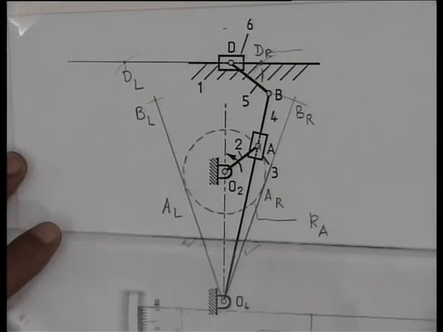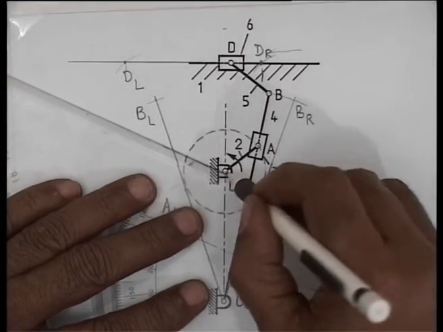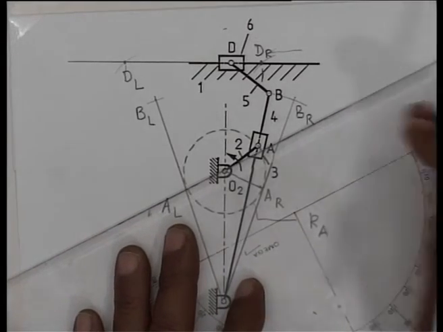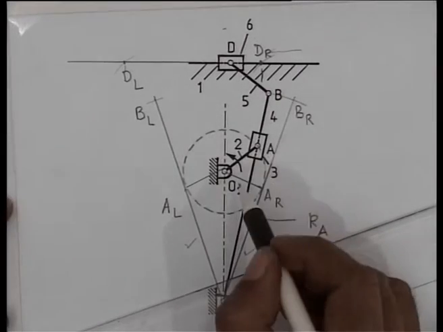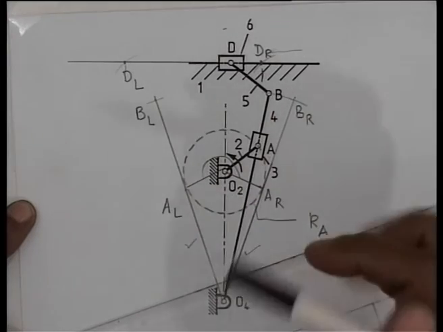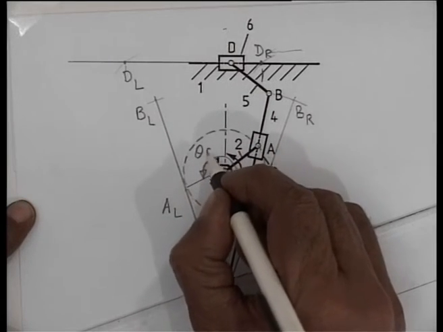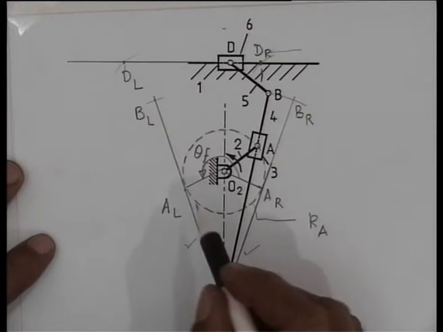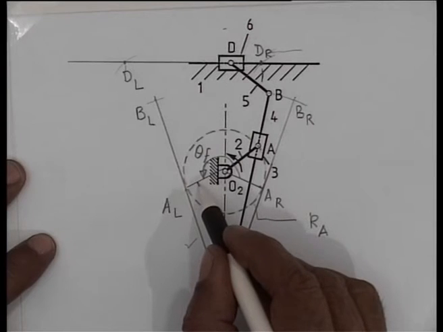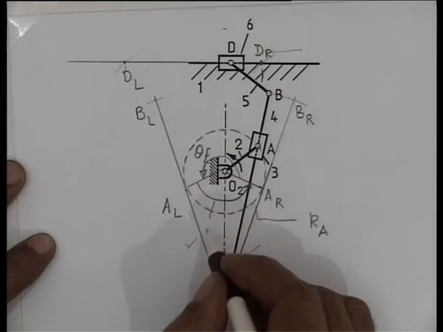Now, to find the quick return ratio, we see that the link O2A rotates from O2AR to O2AL during the forward movement. So, this is the angle through which link 2 is rotating during its forward movement, which I call theta f. In the same way, during the return motion, the point A is going from AL to AR, that is link O2A is going from O2AL to O2AR and rotating through an angle which I call theta r.